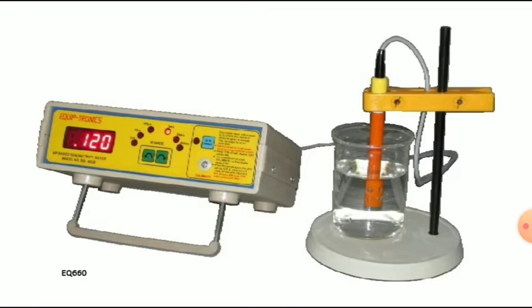On the right-hand side, in the beaker they have kept the solution, in which the conductivity cell is inserted. The conductivity cell we can discuss later. The orange color conductivity cell will be connected to the conductometer, and this is the assembly to measure conductance of a solution.